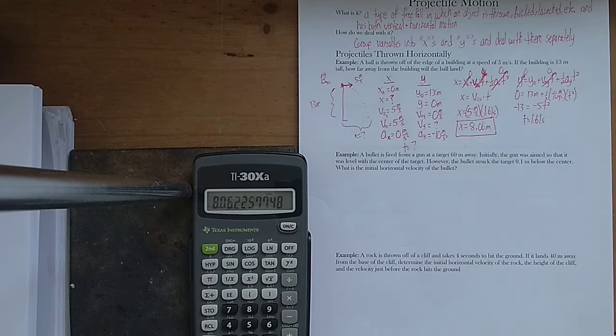Well, this is kind of weird. Why didn't the bullet hit the center? Because it was traveling and it was subject to the force of gravity pulling down on it, making it accelerate down. So because the bullet does not travel instantaneously to the target, it drops a little bit.